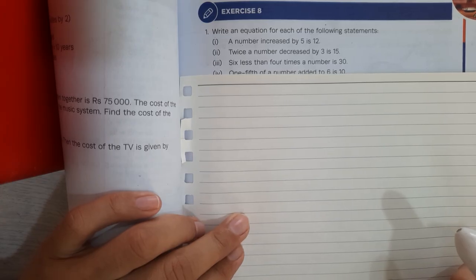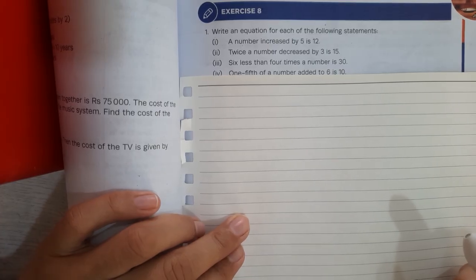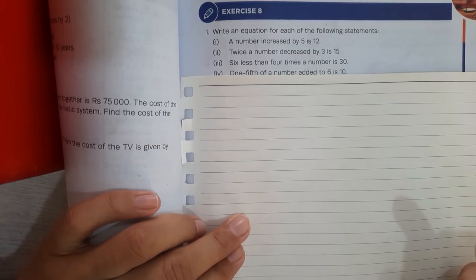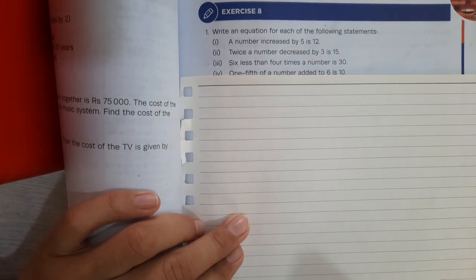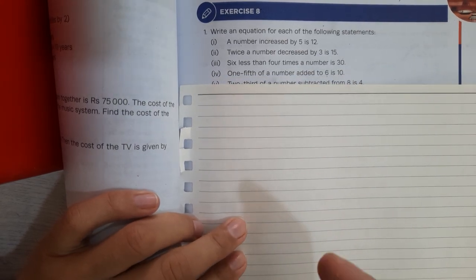So in today's video we will be discussing exercise 8. We will learn how to translate a statement into algebraic form, and then we will learn how to solve for the value of the variable in an algebraic equation. In this case we will be dealing with linear equations, as in grade 6 most of the time we will be solving linear equations.